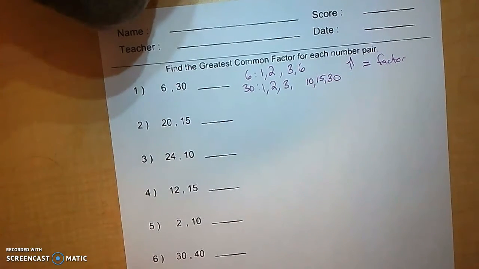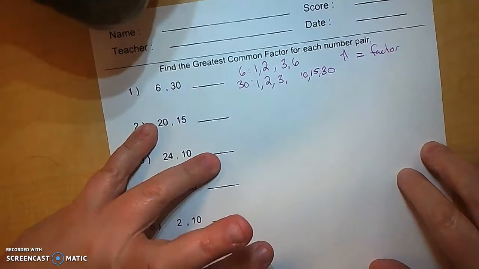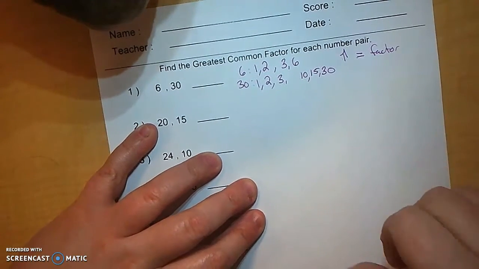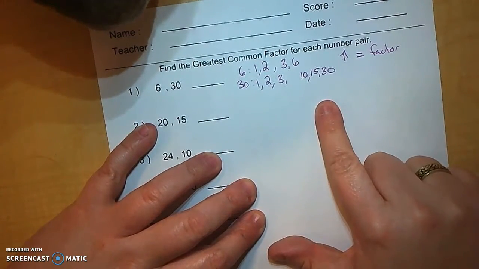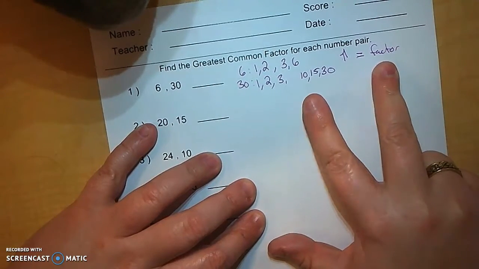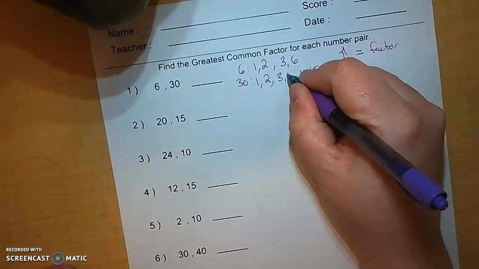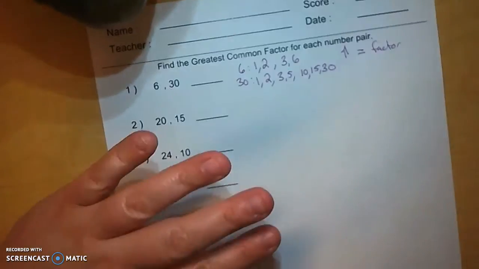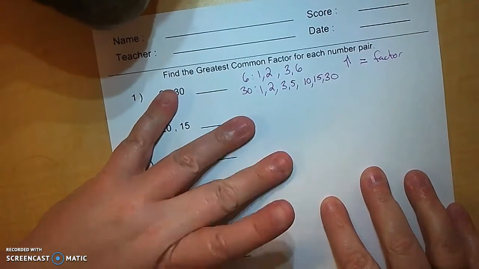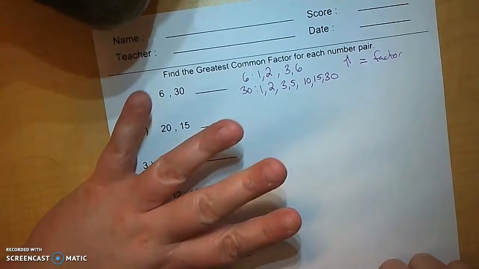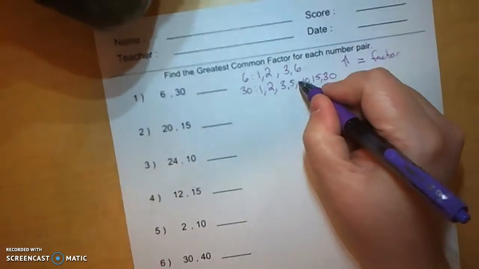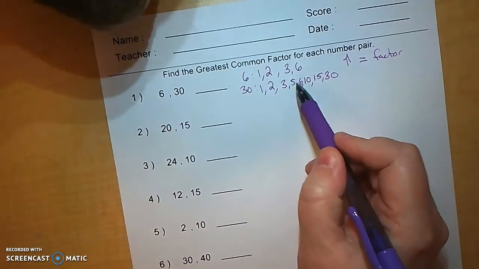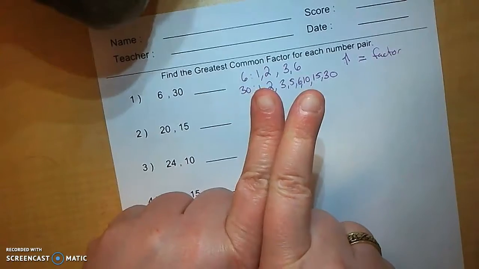Will 4 work? Nope. Closest we can get with 4s is 4, 8, 12, 16, 20, 24, 28, and 32. So we can't land directly on it. So 4 is not going to work, but 5 will. 5, let's see, we'll skip count by 5s. 5, 10, 15, 20, 25, 30. 6. So 5 and 6. Oh, look at that. They're right next to each other. So we know we can't go any further. That's it.